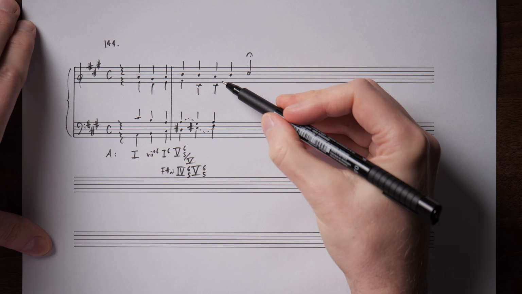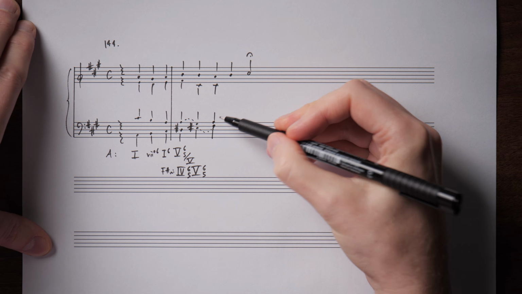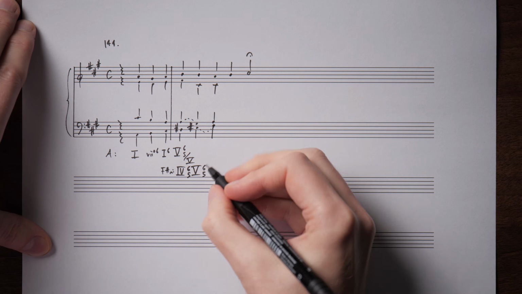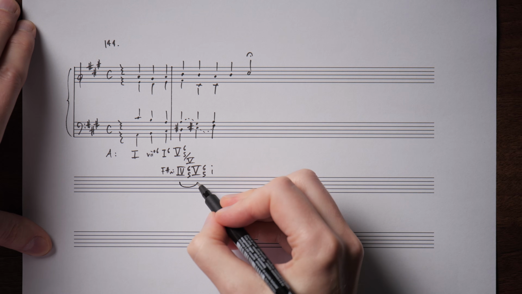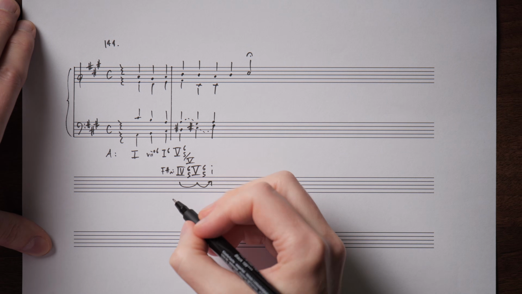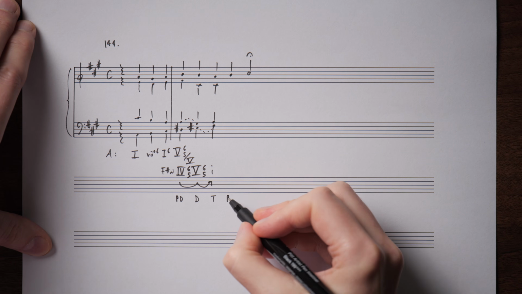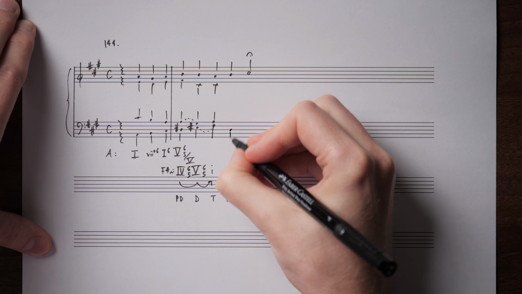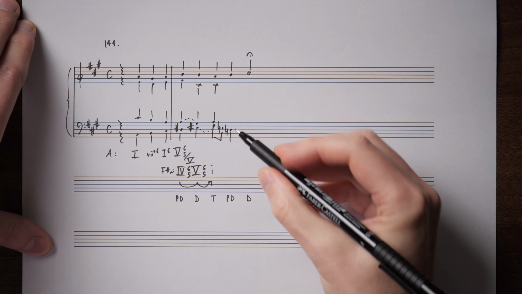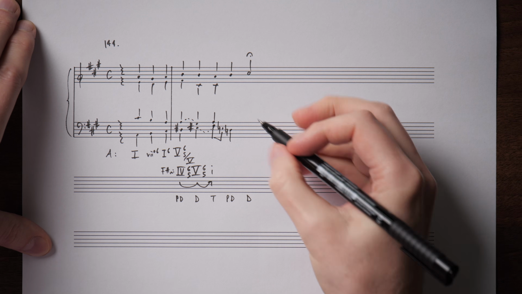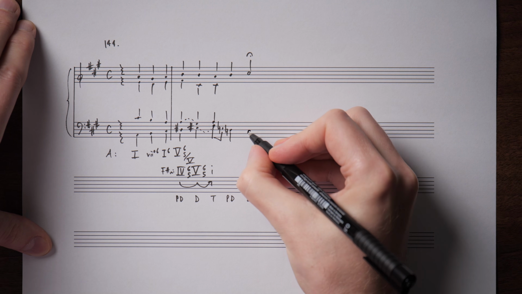Law of the shortest way doubles the third A. The octave is approached in contrary motion. So this is predominant dominant tonic in F sharp minor, followed by predominant dominant, because he goes back down the scale. This time the notes 6 and 7 are not raised because it's going down the melodic minor scale.